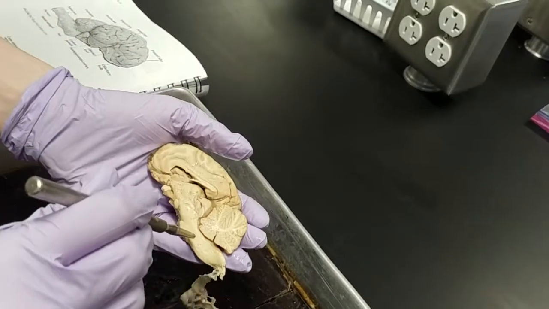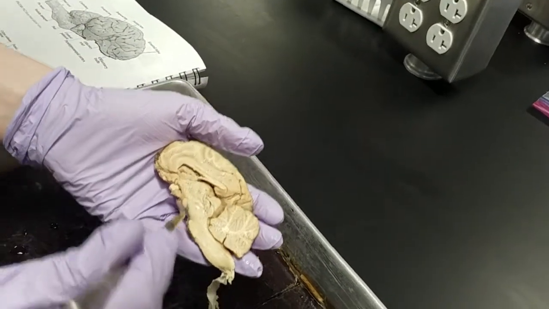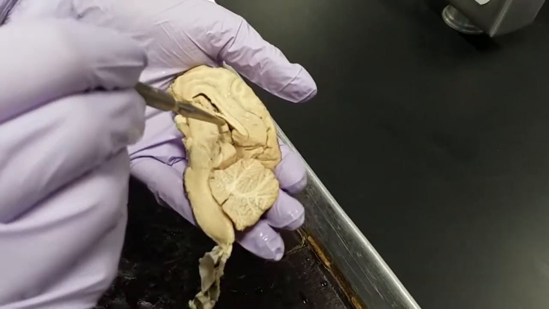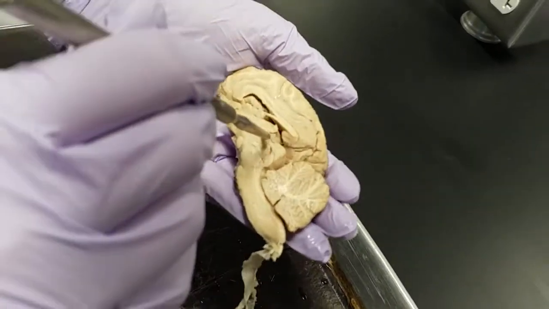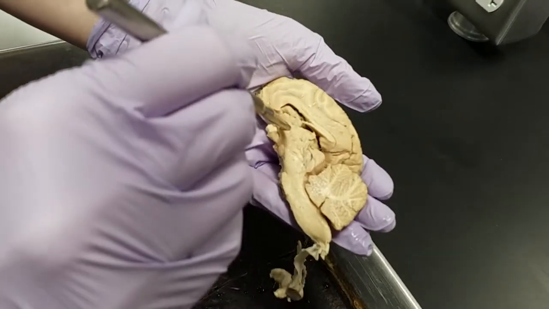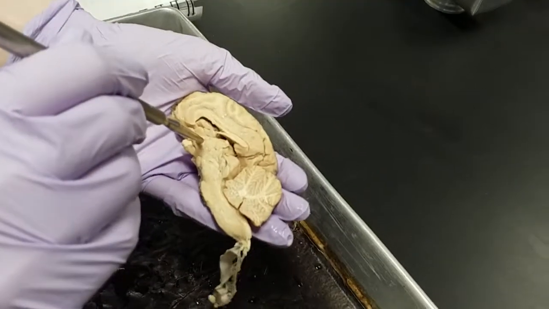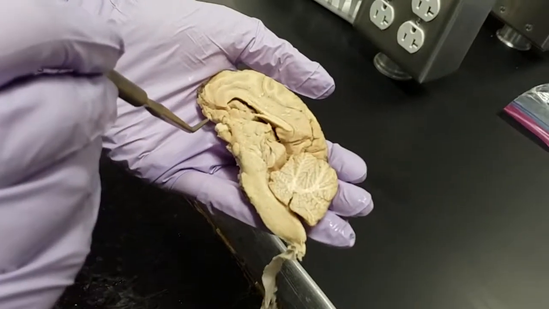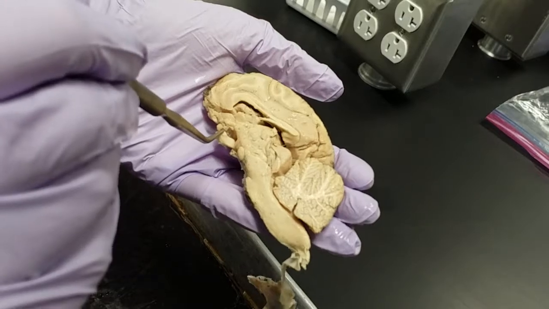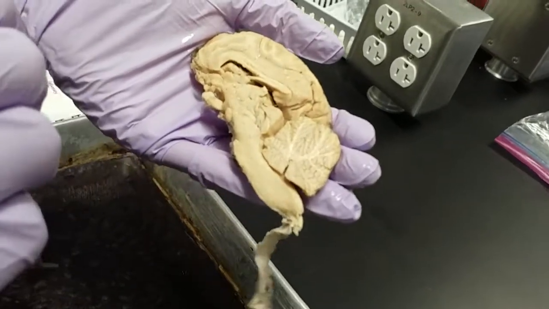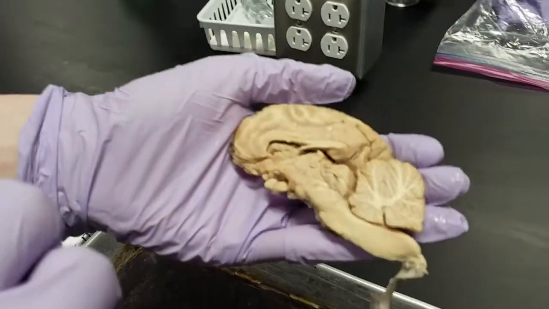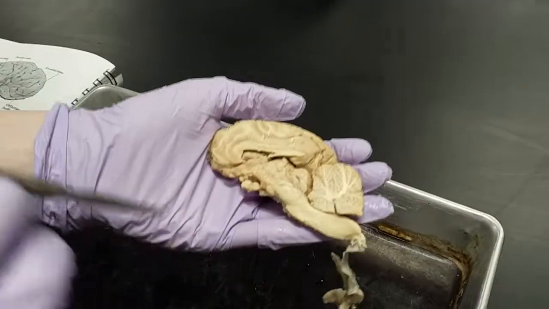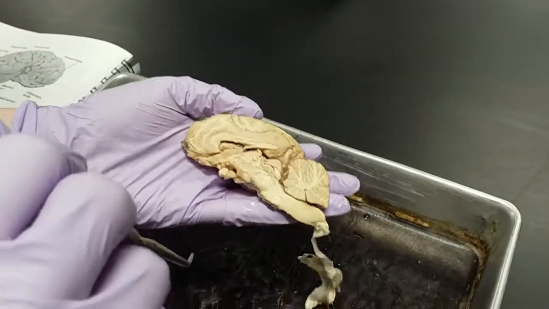Okay. So going superiorly, we also have the thalamus, which is like the bigger circle we see in the middle of the medial view of the brain. And below that should be the hypothalamus. We also have the optic chiasm, which is seen below the hypothalamus, and that's basically where visual information crosses to the opposite eye and goes to the back of the brain, to the occipital lobe.